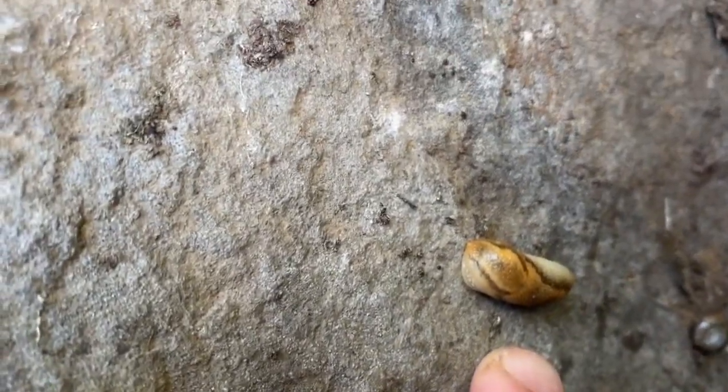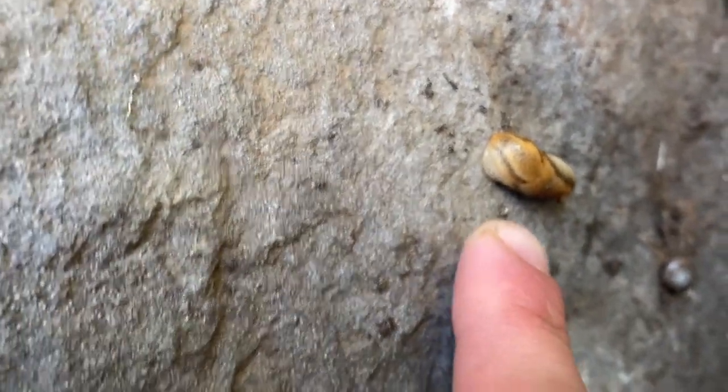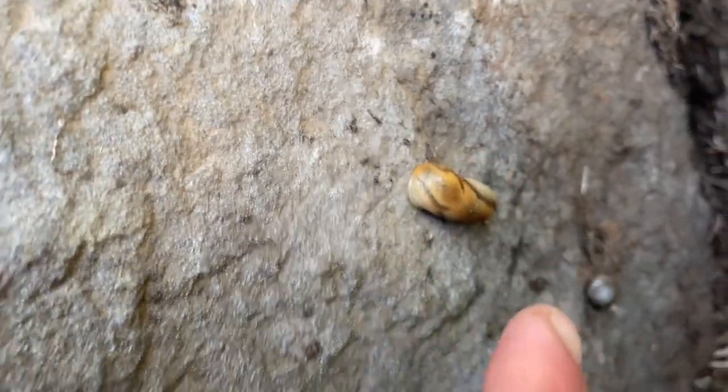First we have a slug right here. It is both a consumer and a decomposer. They eat plants. They also eat the waste of decomposed plants and animals.